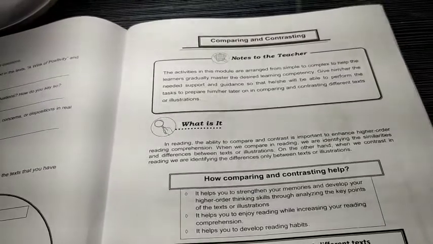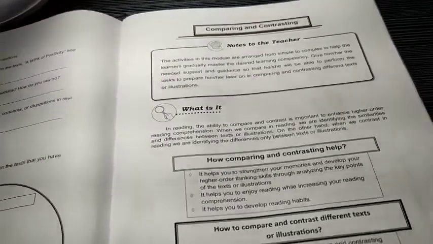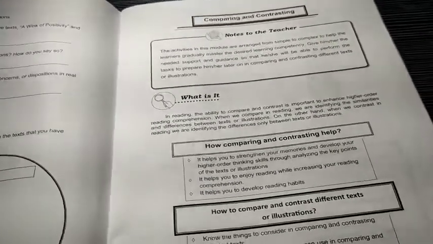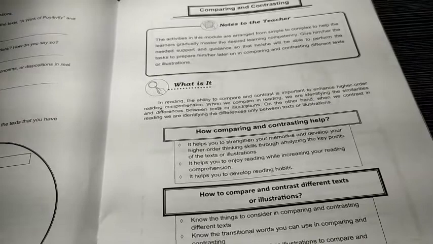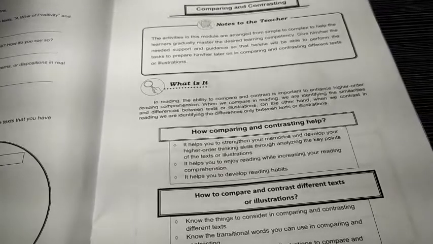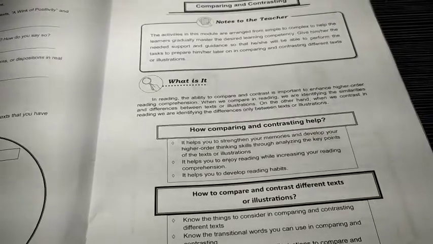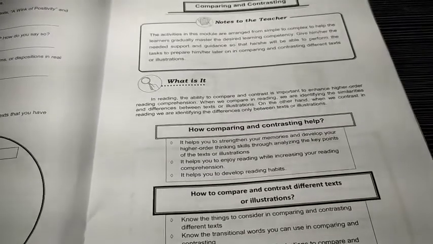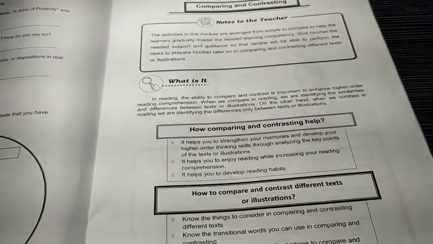And we will have the comparing and contrasting. How does comparing and contrasting help? It helps you to strengthen your memories and develop your higher order thinking skills through analyzing the key points of the text or illustrations. It helps you to enjoy reading while increasing your reading comprehension. It helps you to develop reading habits.